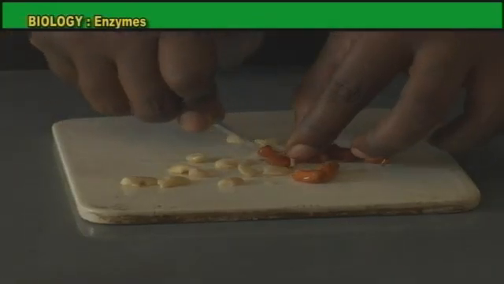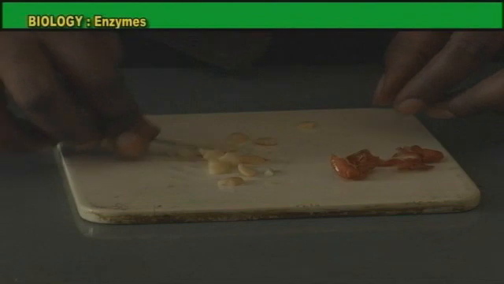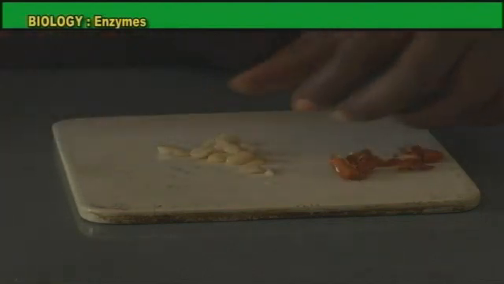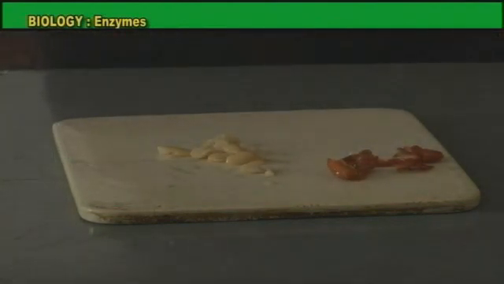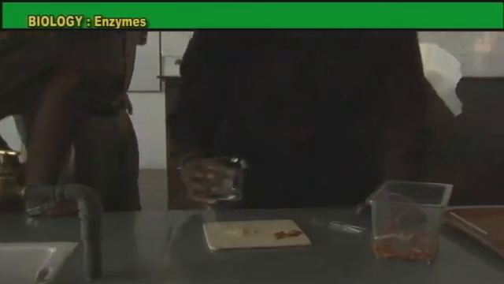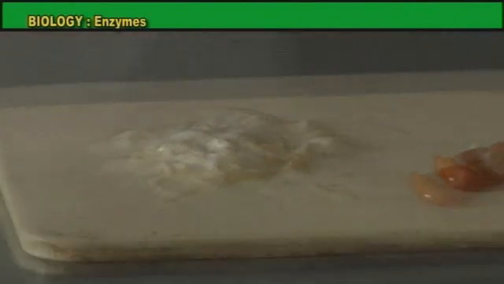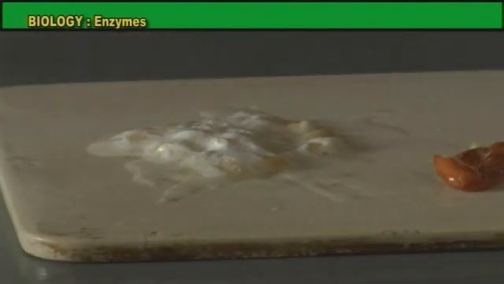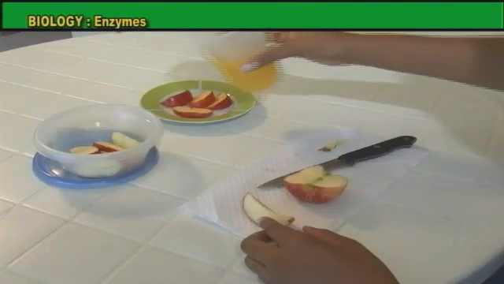Catalase is an enzyme found in most tissues such as liver, potato, and peas. Catalase is one of the fastest enzymes known. It catalyzes the breakdown of hydrogen peroxide into water and oxygen. Hydrogen peroxide is made naturally in cells and, if allowed to accumulate, becomes toxic.